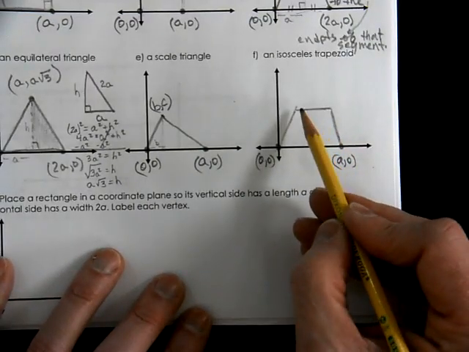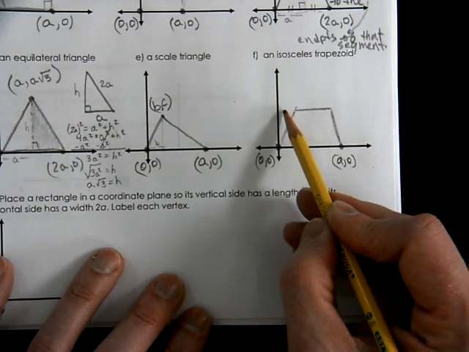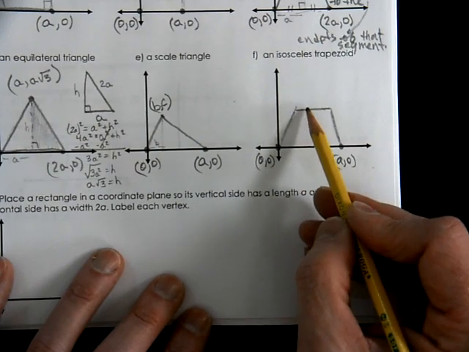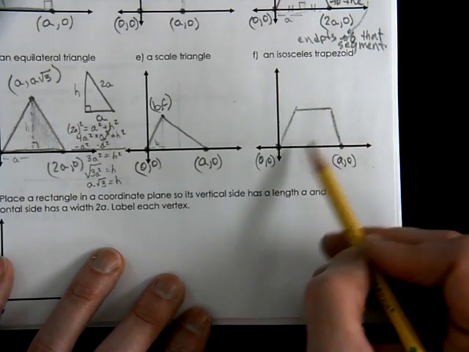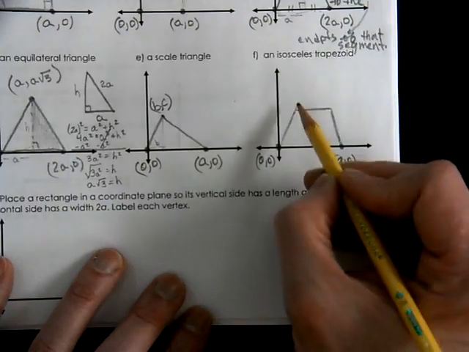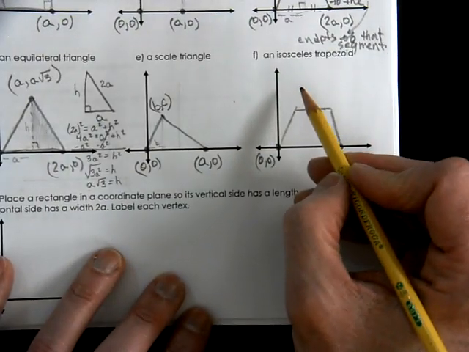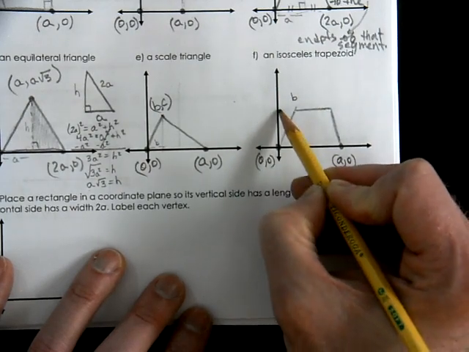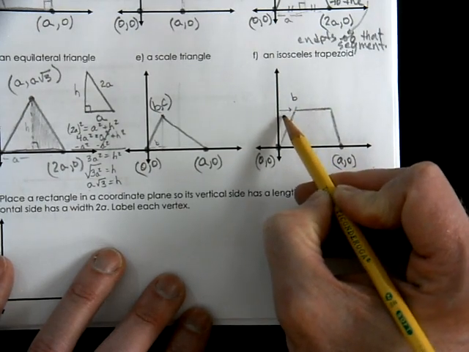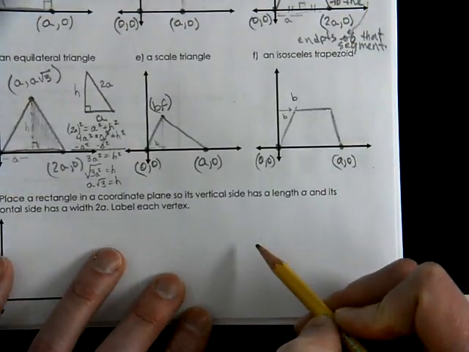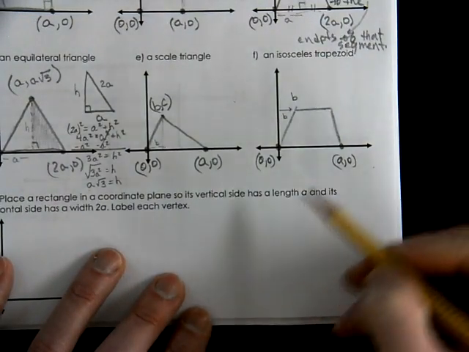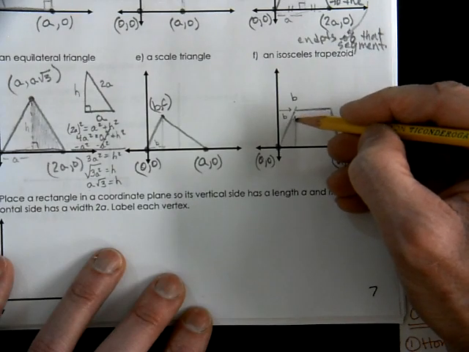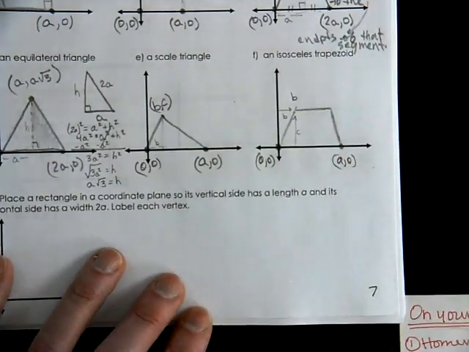So when you're making a trapezoid, this point here really can be any distance over. There's no requirement to exactly what that length is compared to the base. So we're going to call that b, because this distance here is b. The distance up is going to be c.